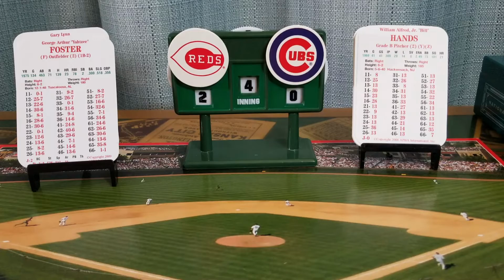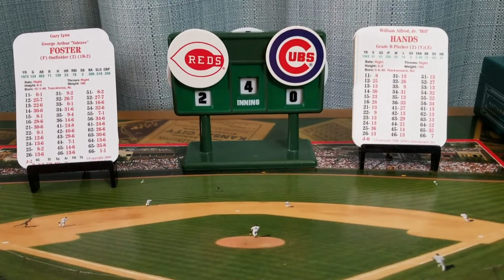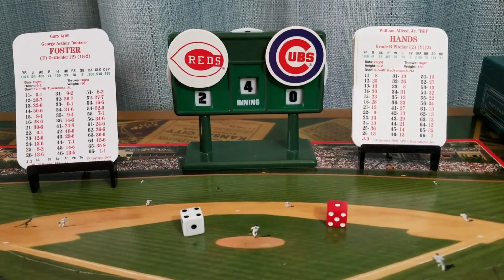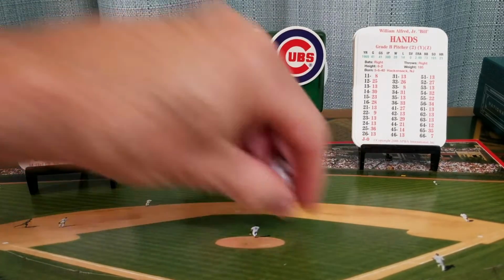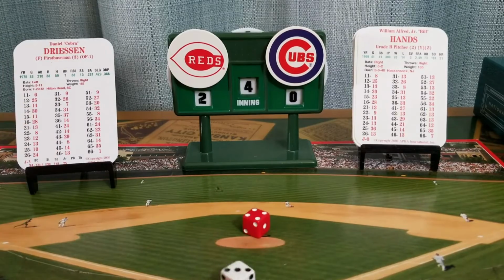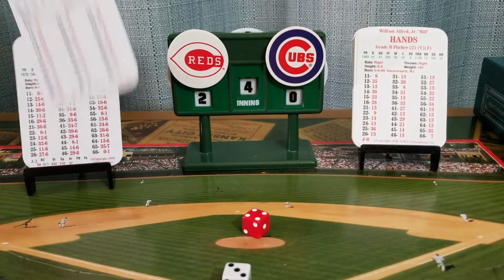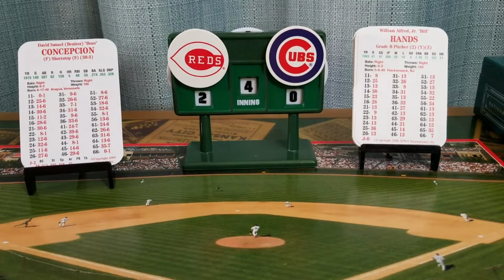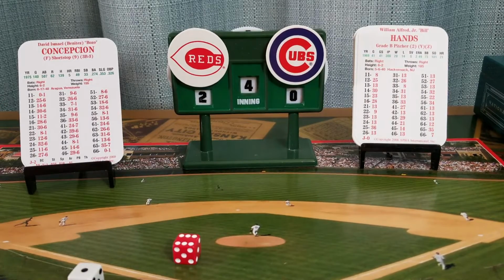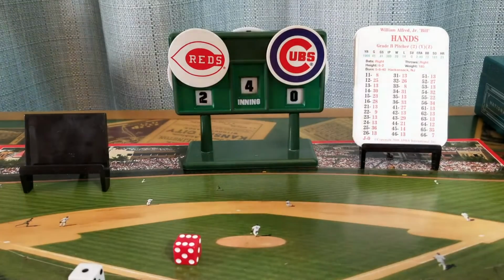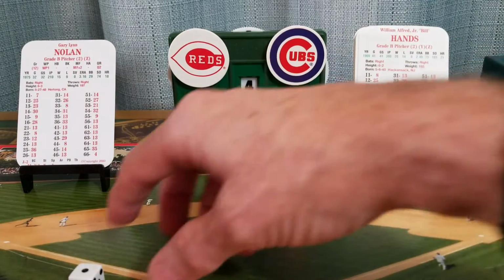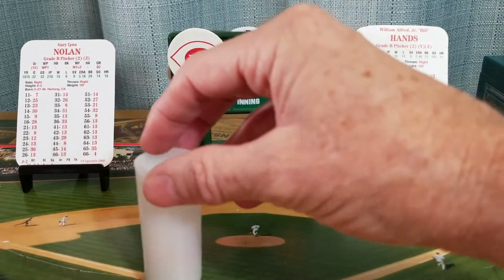George Foster leads off the fourth for the Reds. 1-4 is a fly out to left field. Dan Driessen. Ground out to the pitcher. 2 away. And Dave Concepcion. Ground out to the shortstop. So a quick inning for Bill Hands. Bottom of the fourth, still Reds 2, Cubs 0.